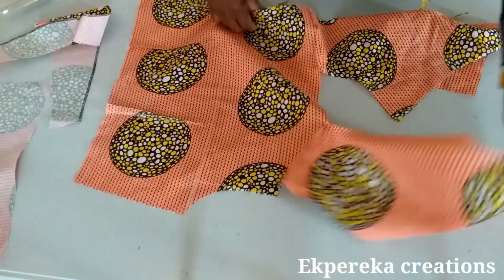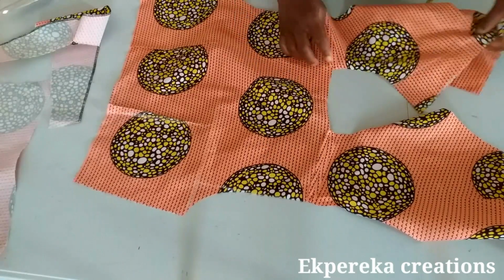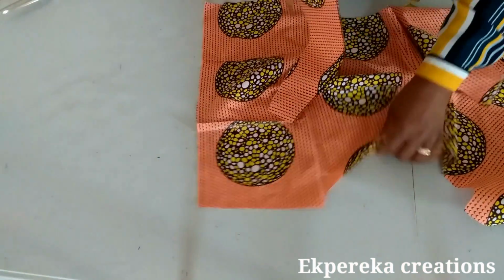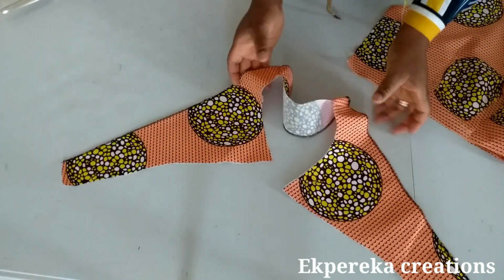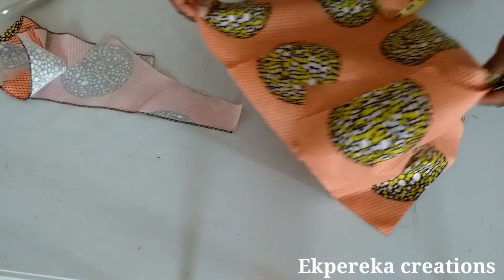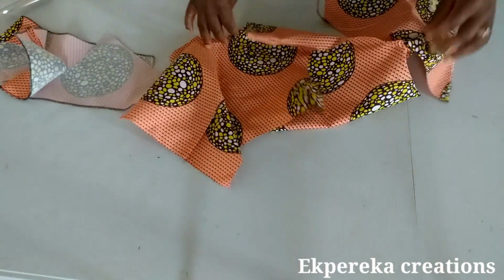So I've stitched them together. I press it. I also did the same on this. What I'll do next is to measure the neckline and cut out the collar.